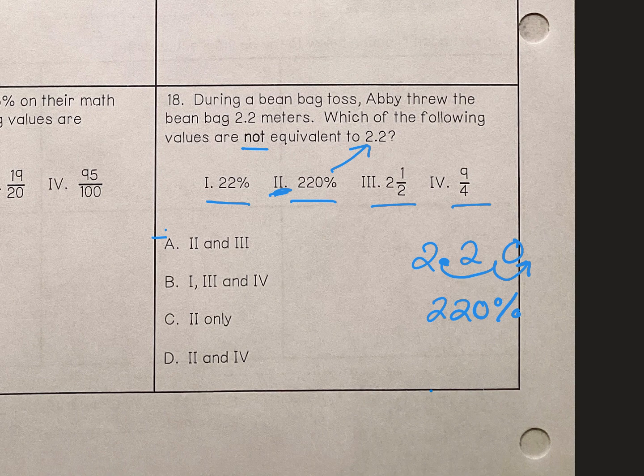So therefore, that cannot be an answer choice for me, because it is equal, and I'm looking for something that's not equal to 2.2. So therefore, I know that number 1 is going to be an answer choice, since 22% is not the same as 220%. Now I'm going to look at number 3. This is 2.5. Well, I'm given 2.2, and I know that half in decimal form is 0.5, so this would be 2.5. Therefore, these are also not equal. This is not equal to 2.2, so that's also an answer choice.